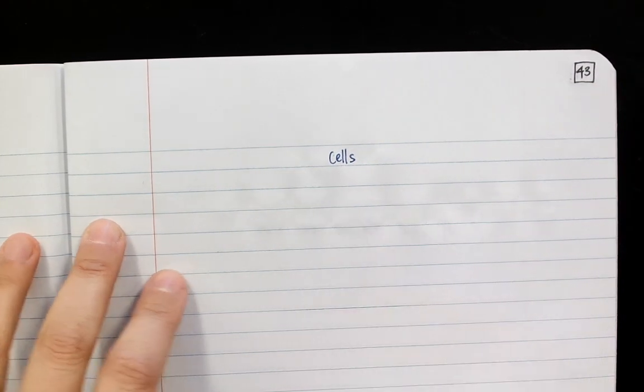Our next unit is on cells, which means that we're actually going to start writing today on page number 44. So please open your notebooks to page 44. And the topic for today is cells.